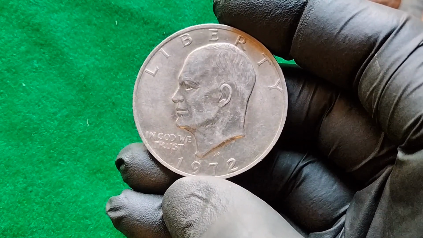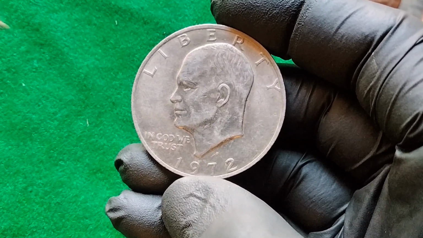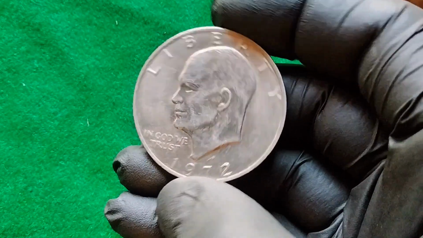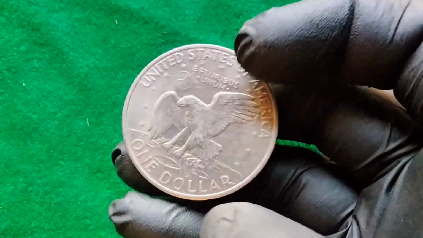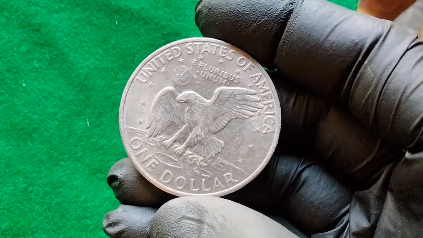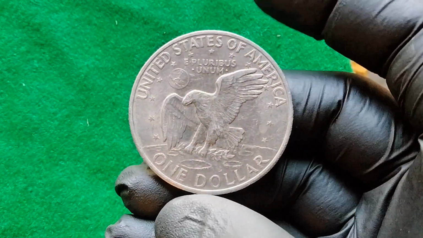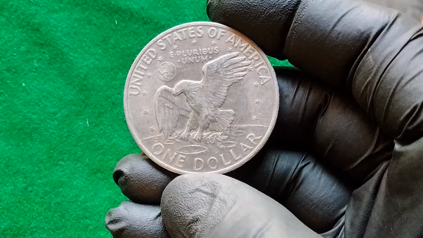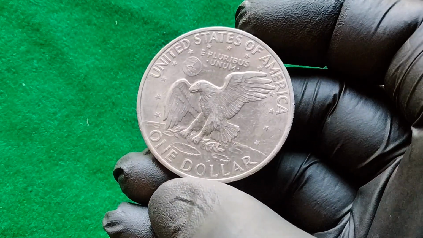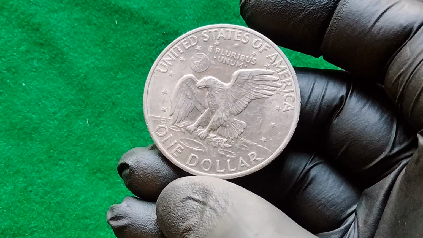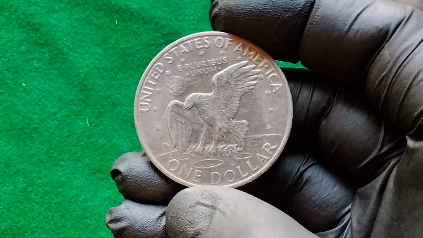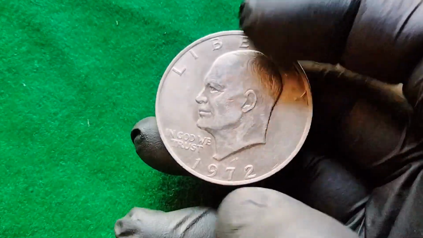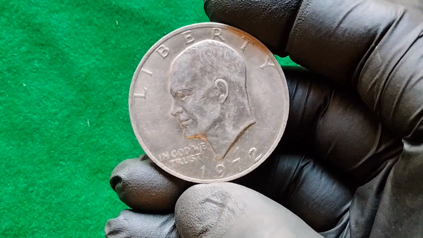The coin was made from a copper-nickel-clad composition, which consists of a pure copper core sandwiched between layers of a copper-nickel alloy. This composition was similar to that used for other U.S. coins of the period, such as quarters and half-dollars. The coin weighs about 22.68 grams, has a diameter of 38.1 millimeters, and features a reeded edge, which is the grooved edge commonly found on many American coins.